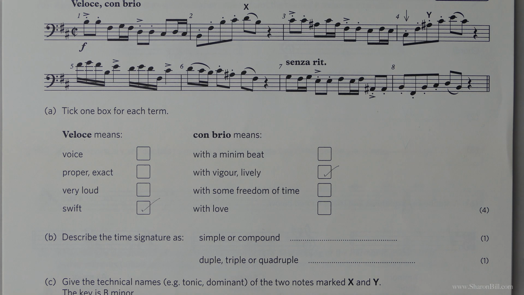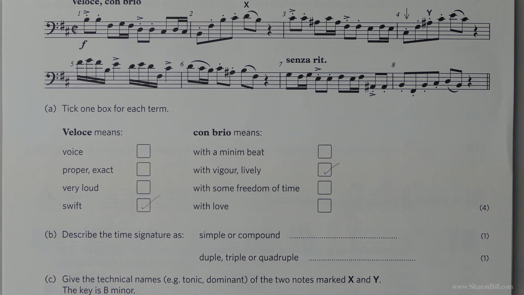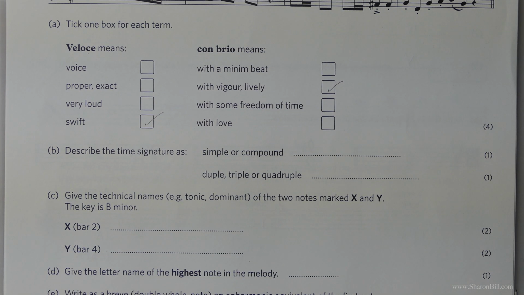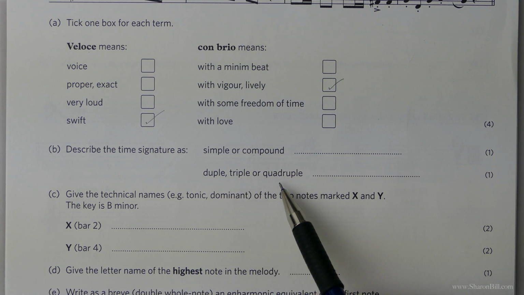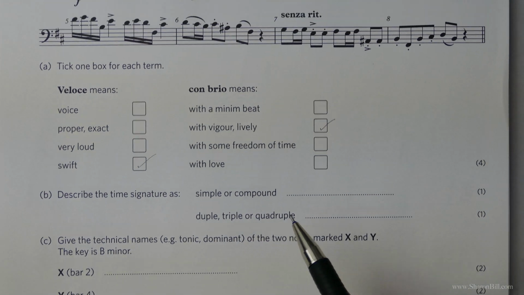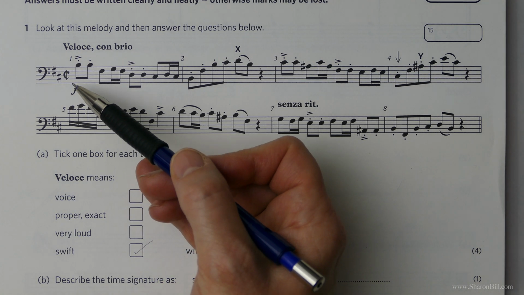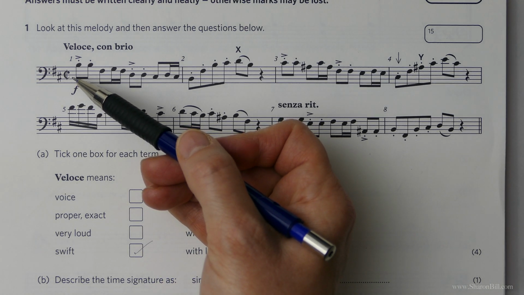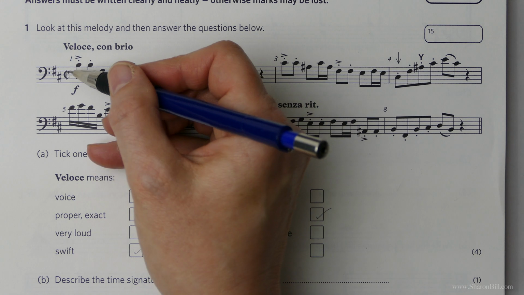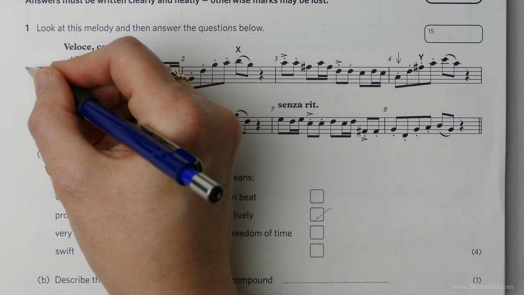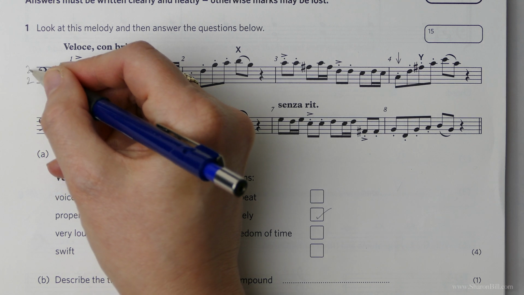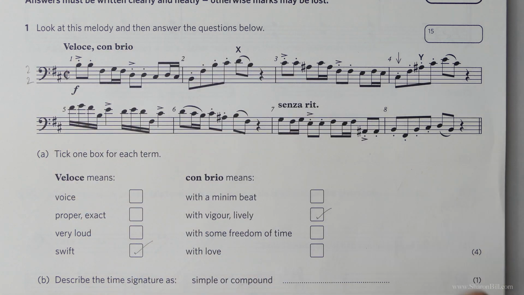Anyway, let's press on. Now we're asked to describe the time signature. Is it simple or compound, and are there 2, 3 or 4 beats per bar? So let's see what we've got here. The time signature is à la brève, or the vernacular version, split common time, and it means that we're in 2 minim beats, 2 half notes per bar.